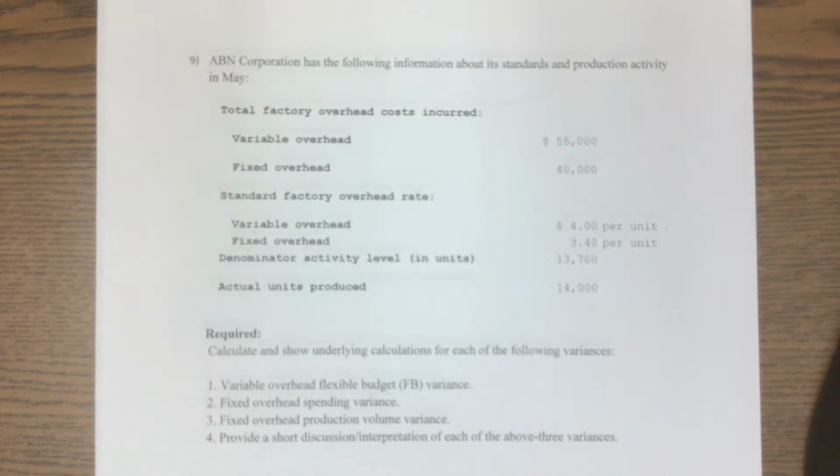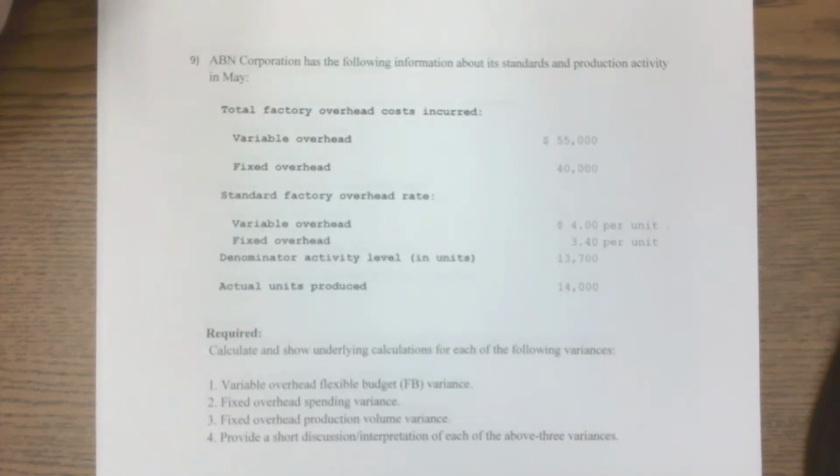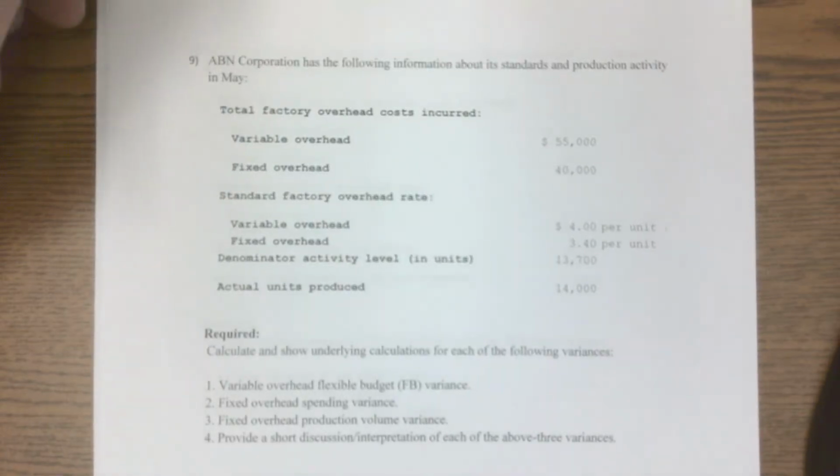So they had 55,000 variable overhead incurred, 40,000 fixed overhead incurred. Variable overhead is $4 per unit. The fixed overhead is $3.40 per unit. Denominator activity level is 13,700.